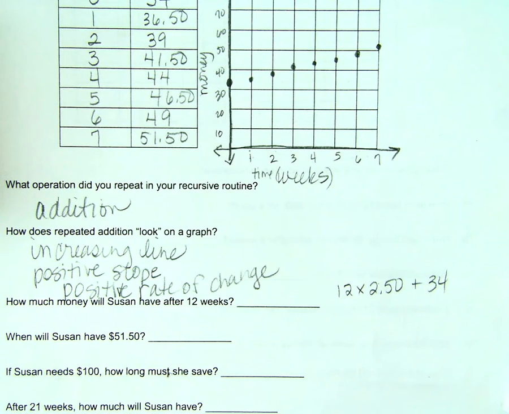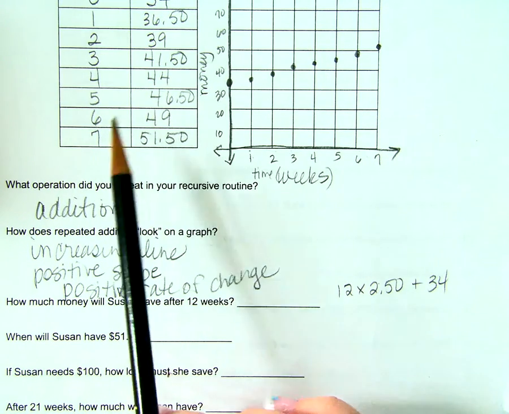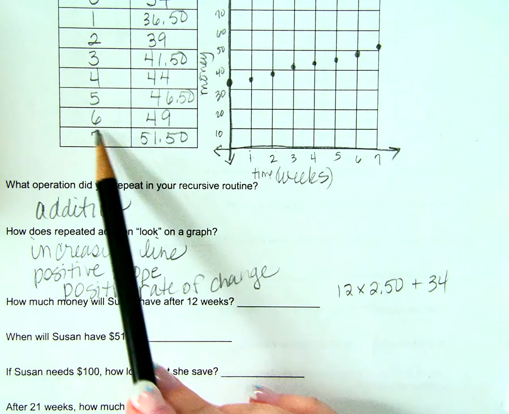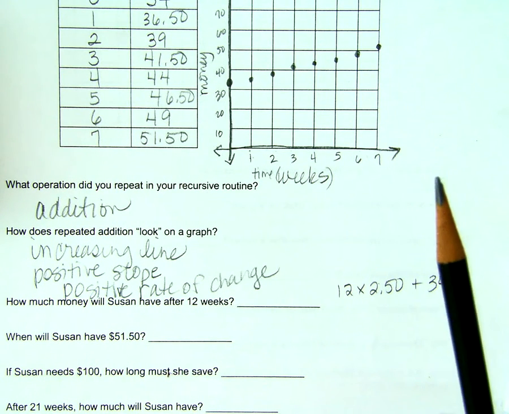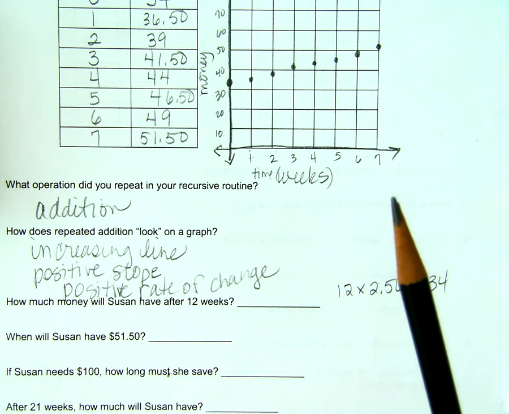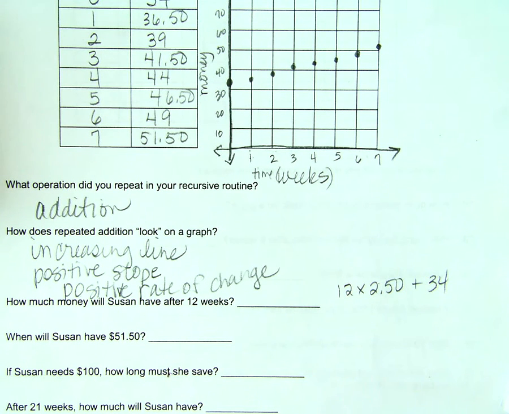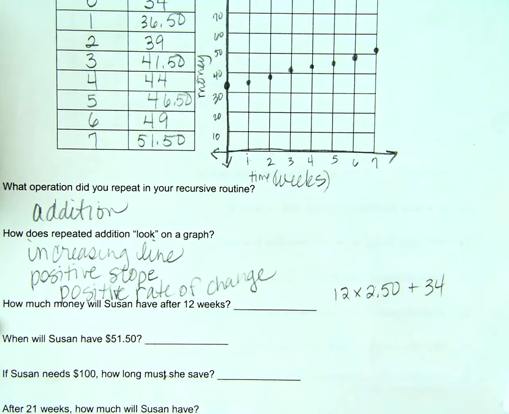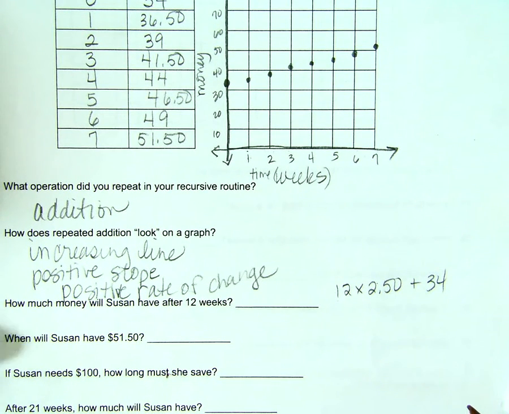Will that give me the right answer? You know what somebody said earlier? Take the 6 and double it. 6 weeks to 12 weeks, shouldn't that double? Why not? Because why? Wait, so what if we took away one of the 34s? Would that work? What is 12 times 2.50 plus 34? Anybody?